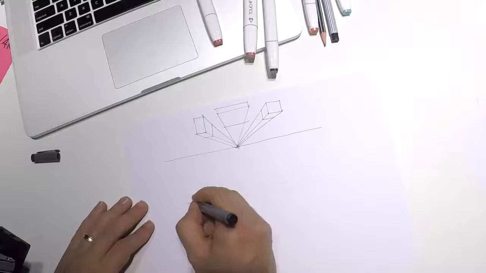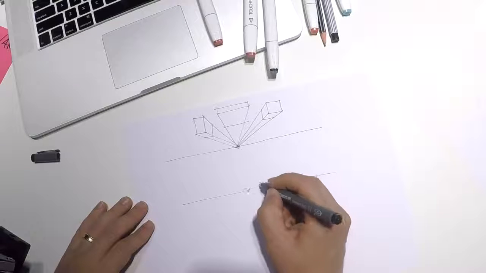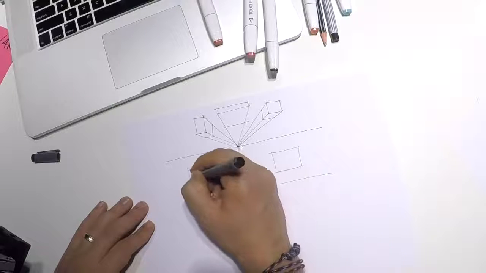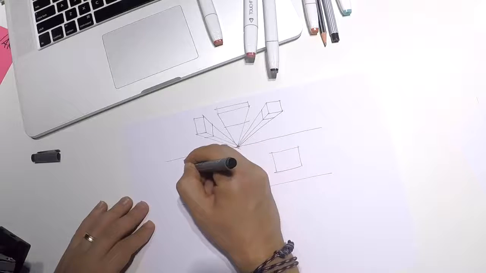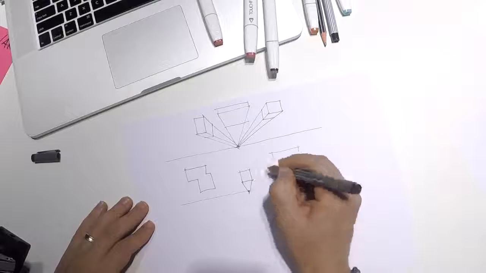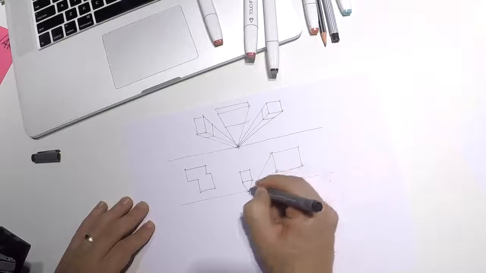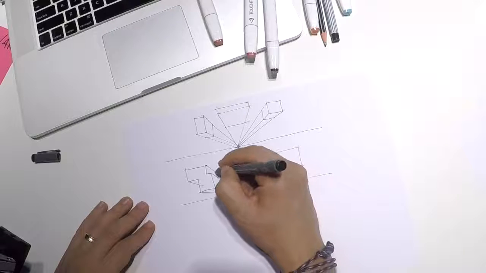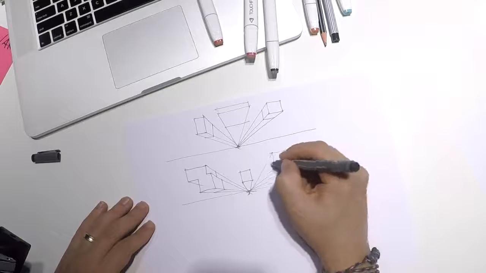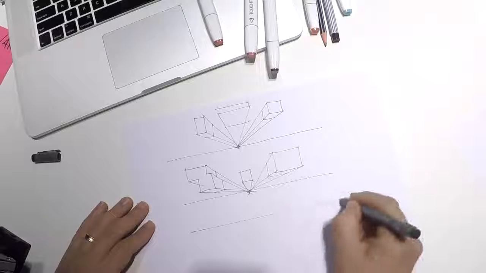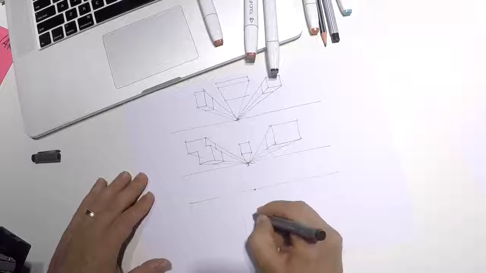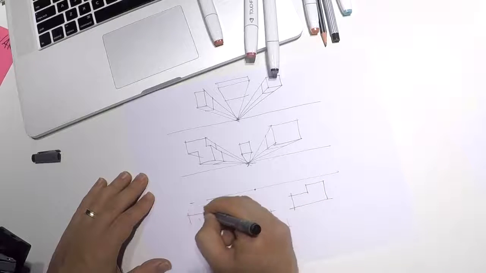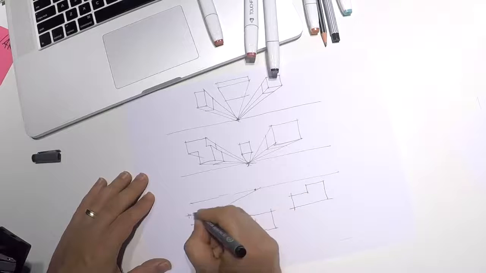So here I just placed 3 boxes, 3 shapes above the horizontal line. Let's do it again together with you. You can put any shapes in the space here. I would suggest as a beginner start with simple forms like squares and blocks. If I put those shapes below the horizontal line, we will see those blocks from the top.